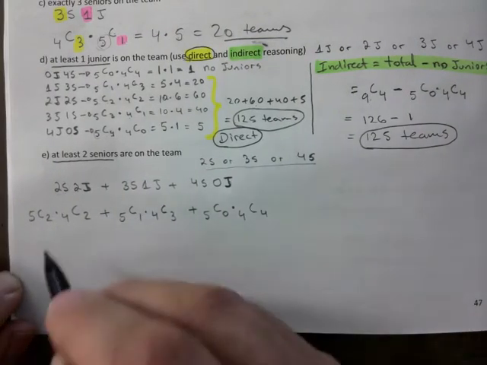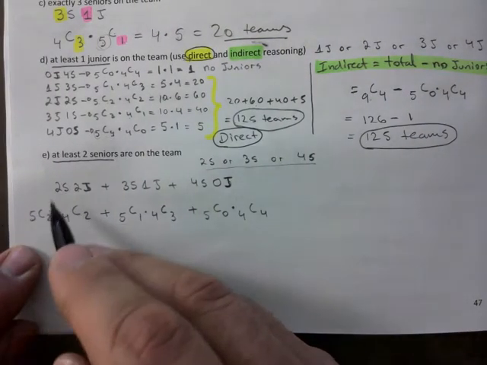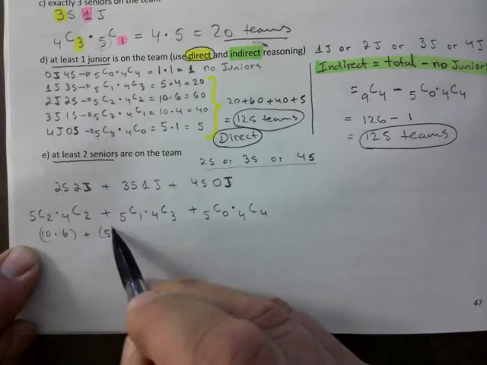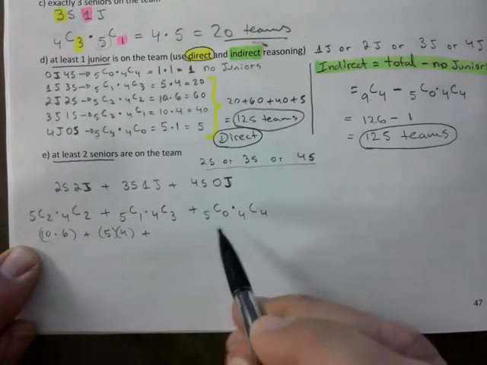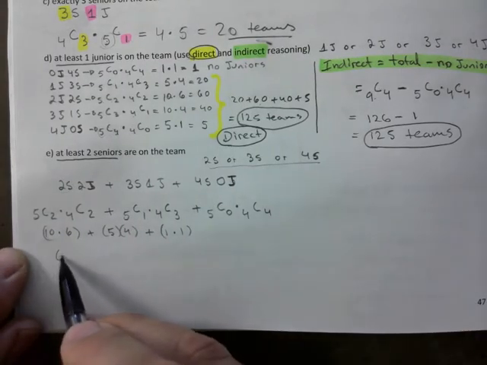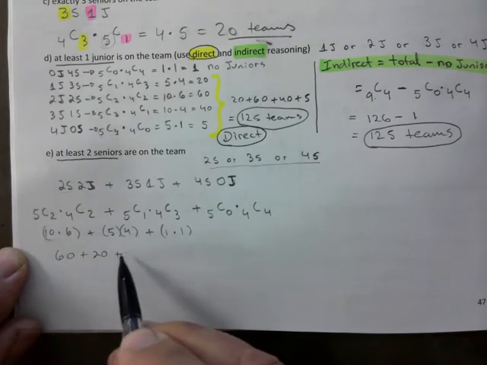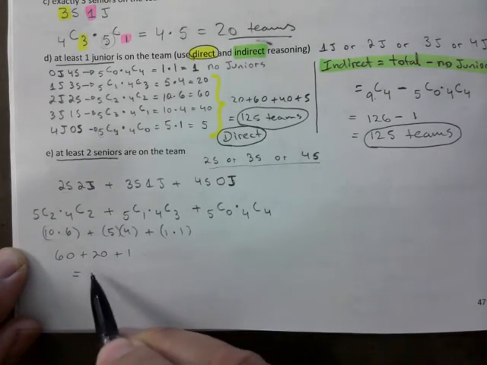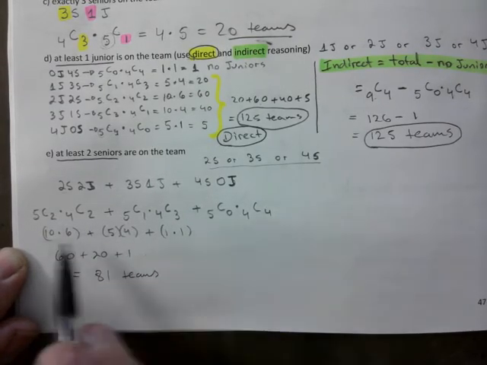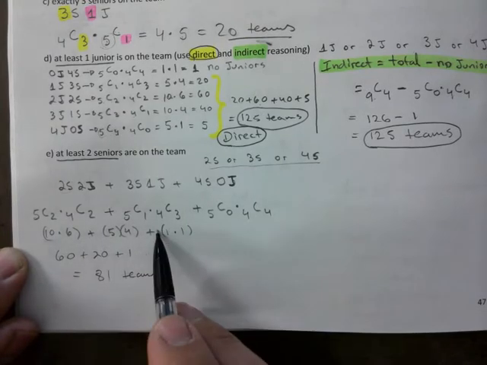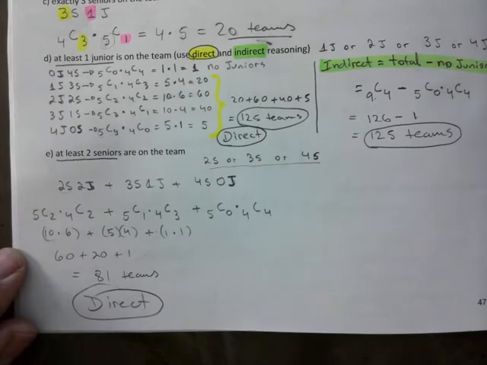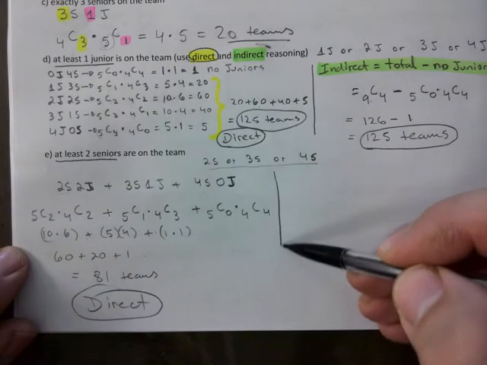And we know the answers already, right? This would be 10 times 6 plus 5 times 4 plus 1 times 1. So you have 60 plus 20 plus 1, and that would be 81 teams. What method did I just use here? You're adding. So this is your direct reasoning. Okay, that's direct reasoning. Let's do indirect right next to it.